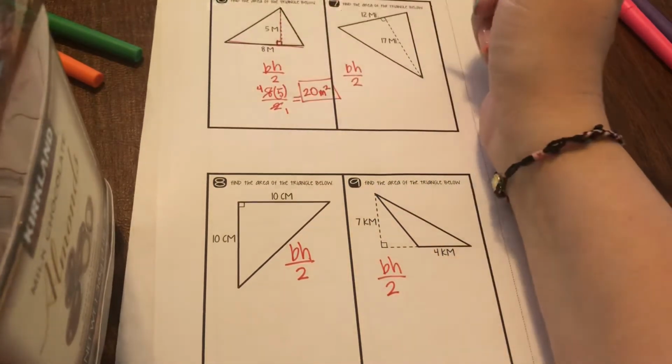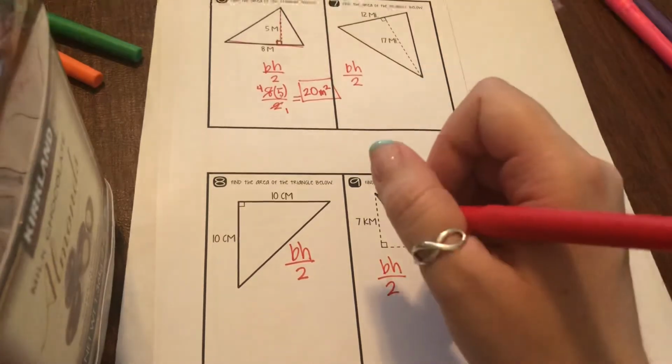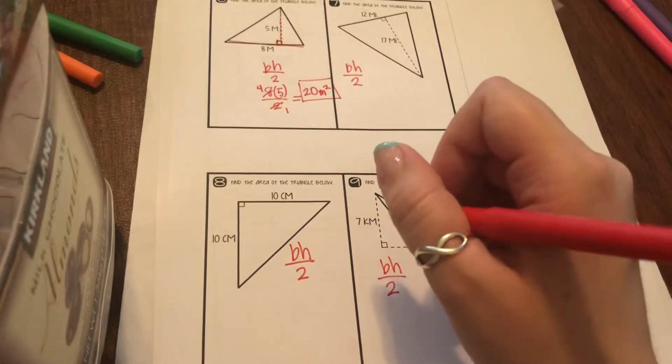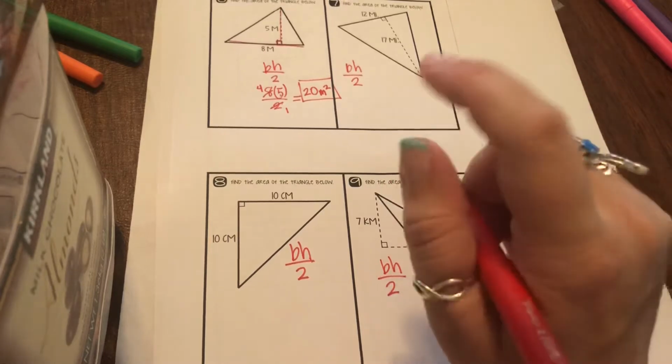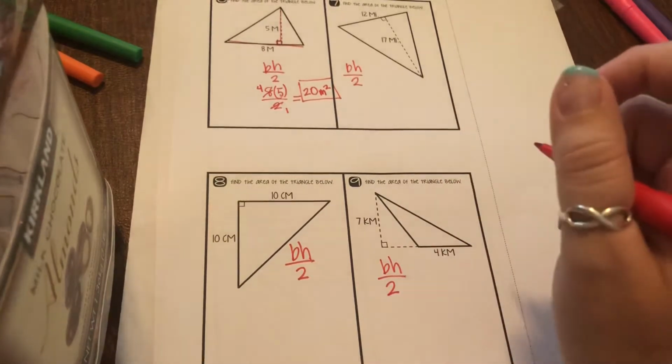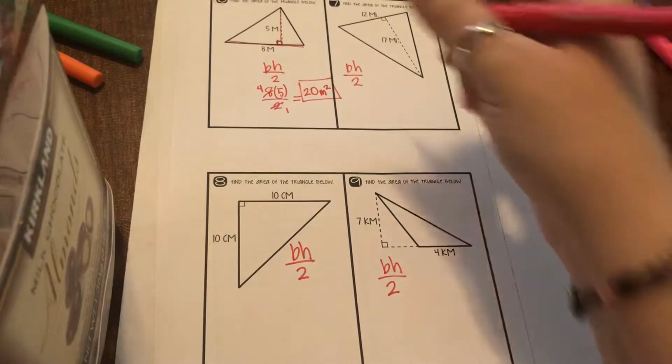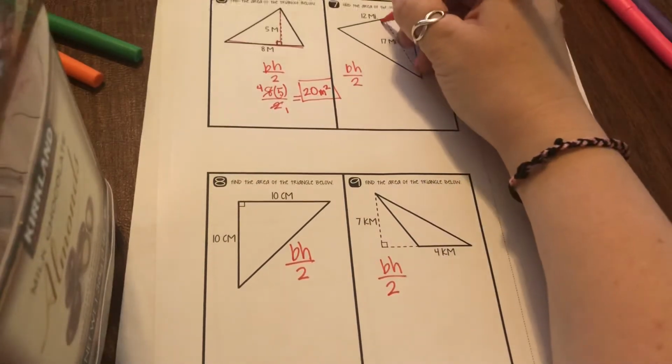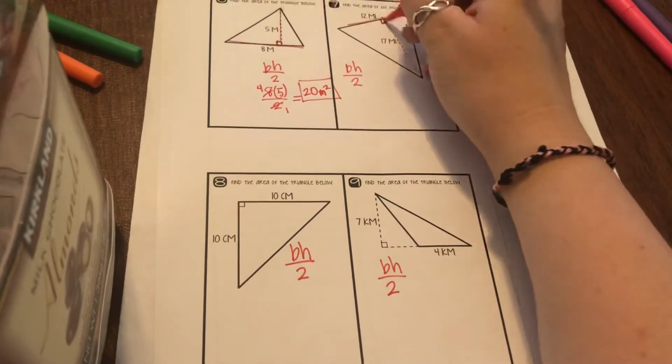Now remember, you can always pause the video at any point in time and try to figure these out on your own, and then unpause it, press the play button, and then check yourself. In fact, I highly recommend you do that. Okay, again, look for this little box. That connects your base to your height.